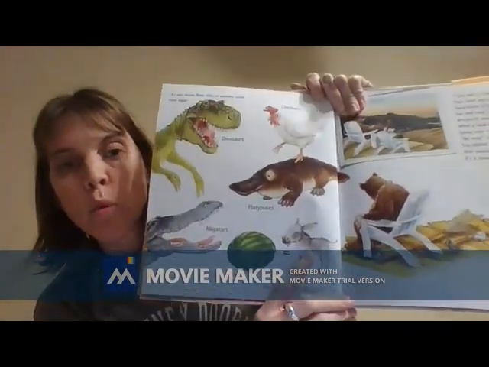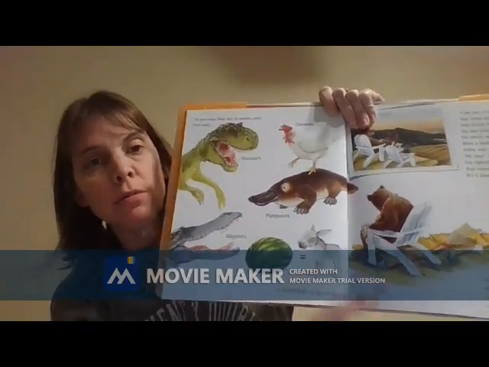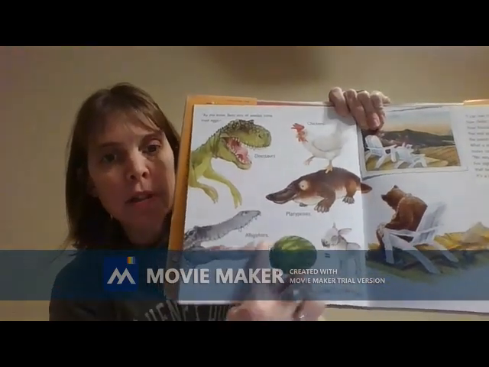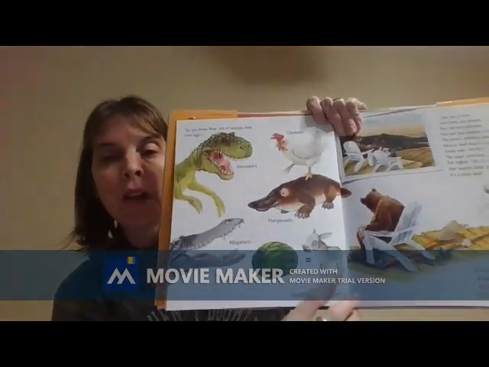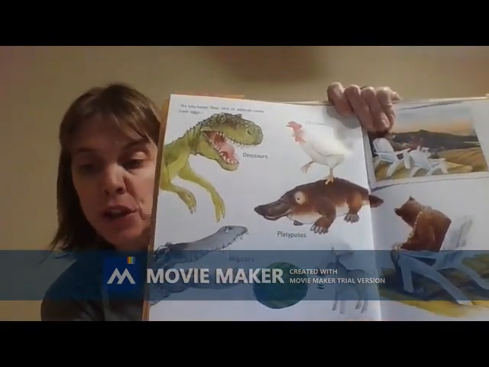On this page, words are spread out instead of in a line, so they can label the picture of each animal. Chicken, dinosaur, platypus, alligator. This is visually pleasing to the eye and helps keep the attention of the reader.